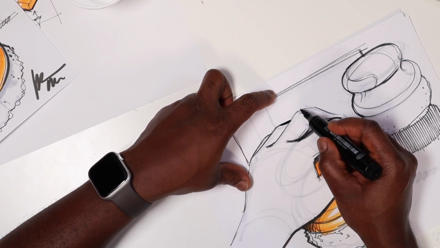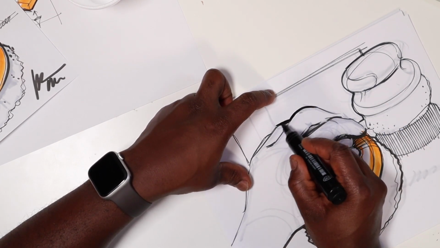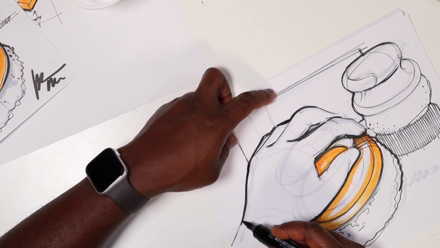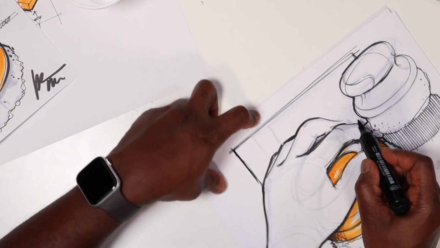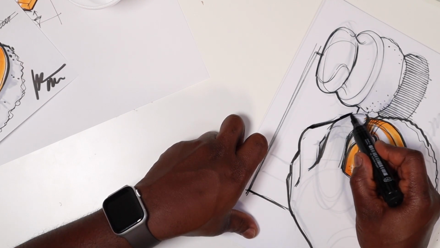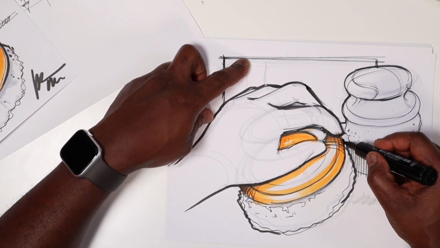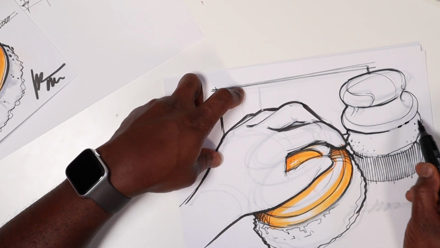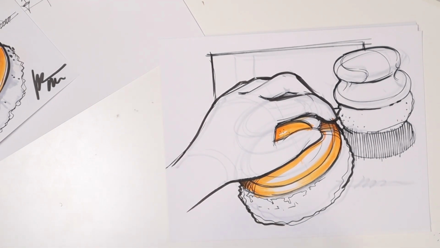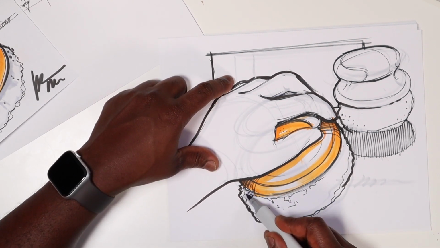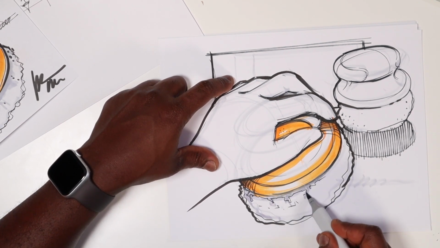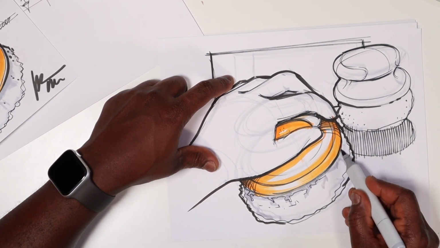Okay, a couple more line weight tweaks here to help clean things up. And we have a hand holding a product on a sketch page. Now, it's a simple product, but hopefully, again, you have been able to kind of glean or learn or see this technique and be able to apply it to your sketches.